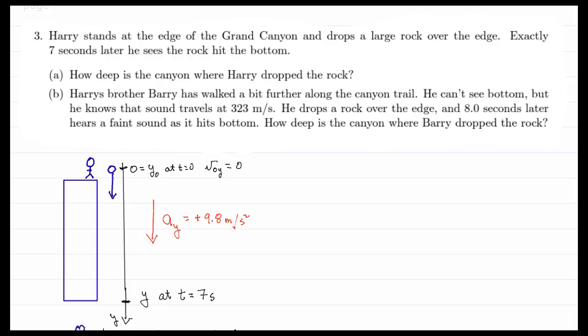Okay, to solve this problem, it's just a straightforward application of one of our kinematics equations. We will use the equation y is equal to y naught plus the initial velocity in the y direction times t plus 1/2 times the acceleration in the y direction times t squared.